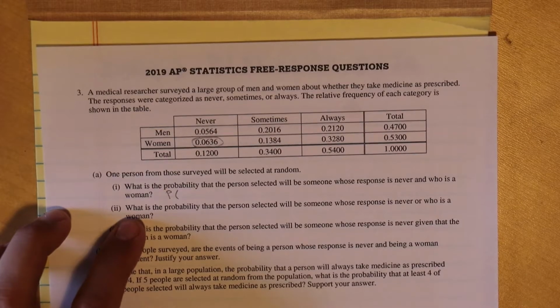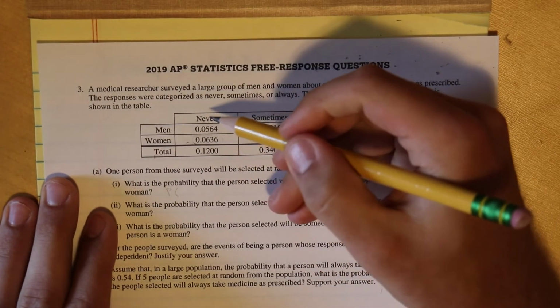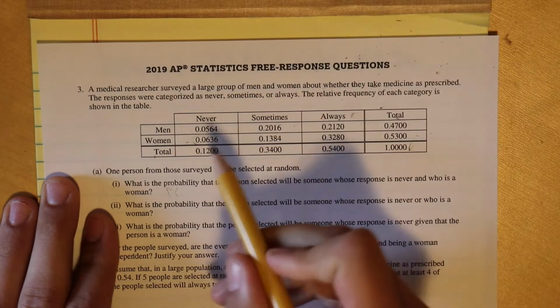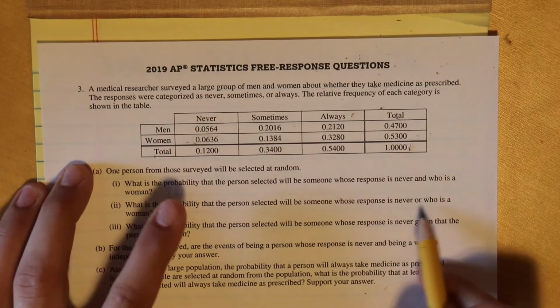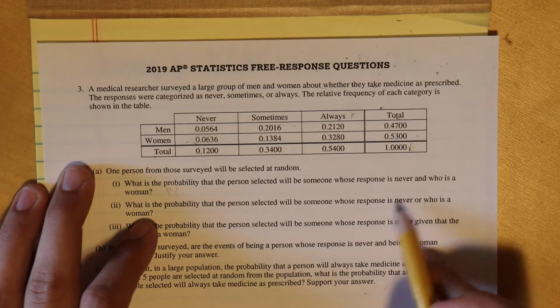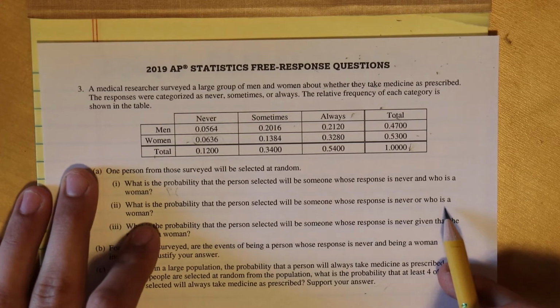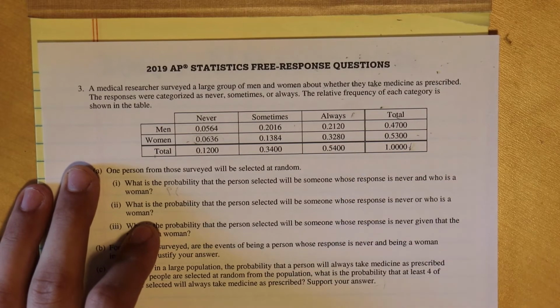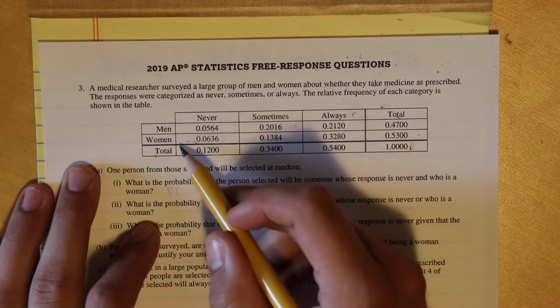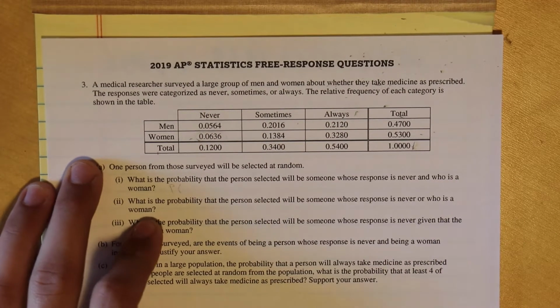What is the probability that a person selected will be someone whose response is never or who is a woman? So the response is never, or they're a woman. I could randomly choose a male who has never taken their prescription, and that counts, because it's never or who is a woman. If I choose a woman who always takes their medication, then it still counts. And if I choose a woman who never takes their prescription, that satisfies both, so we're still satisfied.